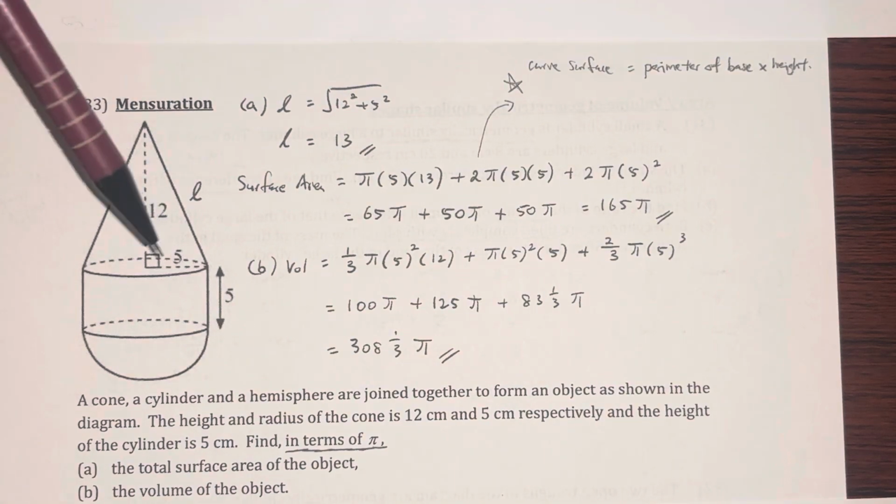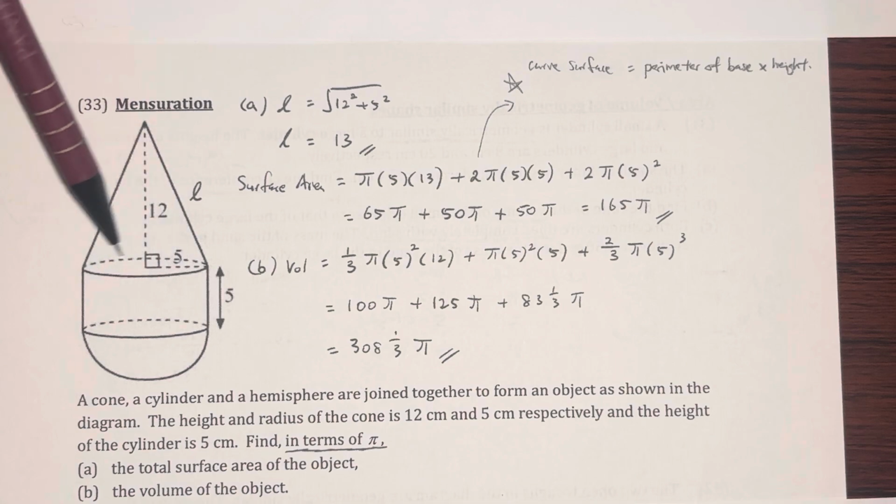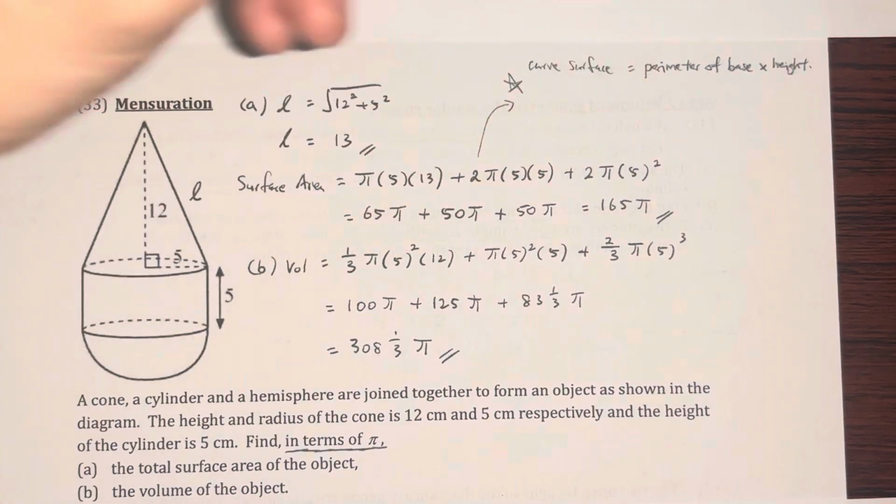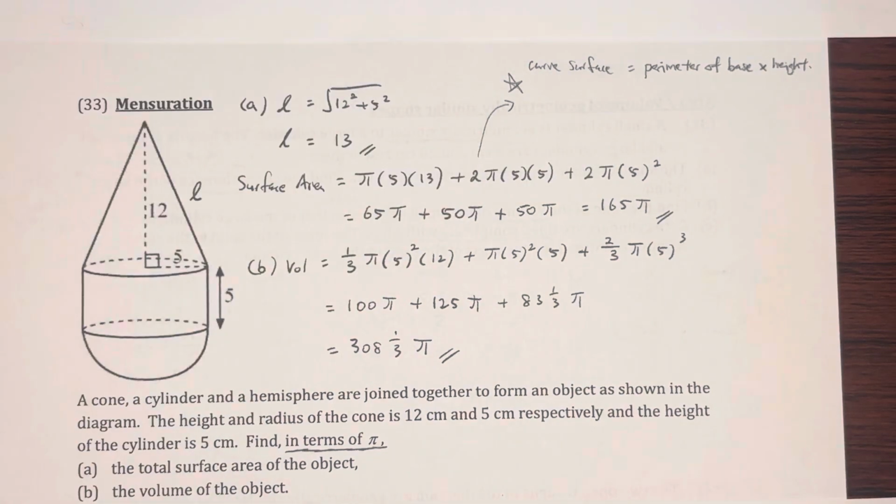The base is a circle and the perimeter is basically the circumference of the circle. So in the cylinder's case, it will be 2 pi r times the height. Why is it like that? It's because if you open it up, the curved surface area is basically a rectangle. This is another video altogether, but let's start doing.